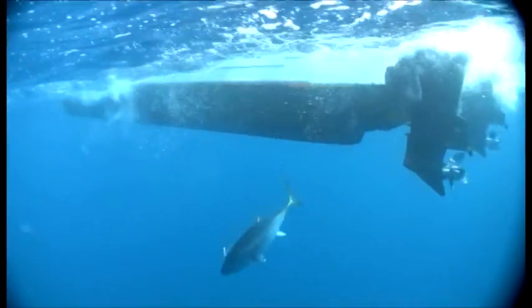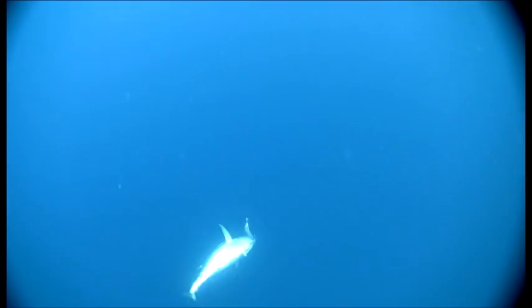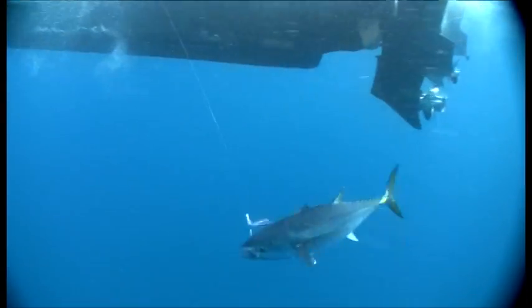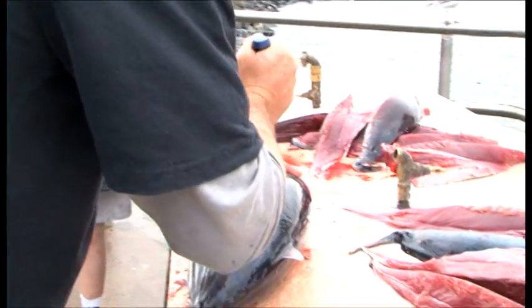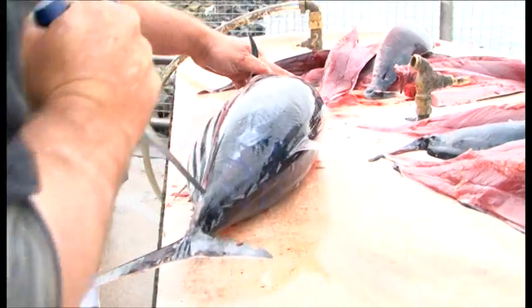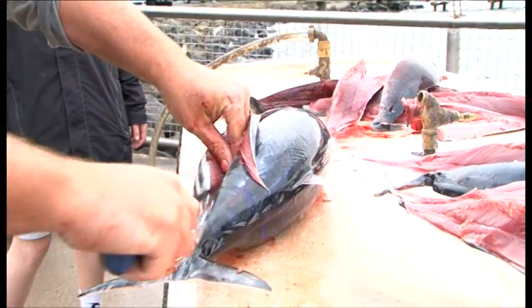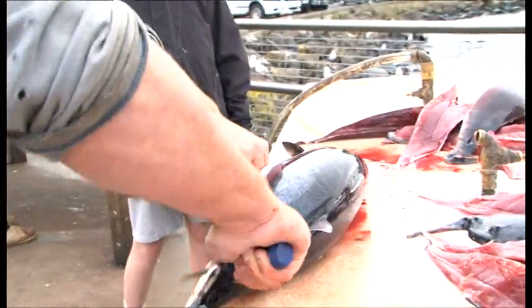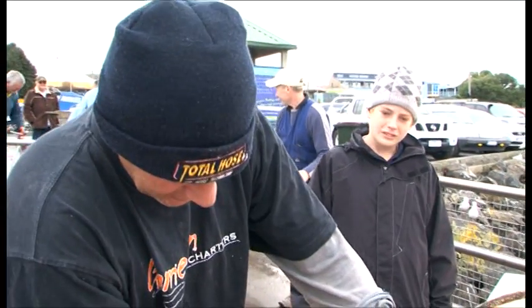The southern bluefin tuna that Dodgy's catching are part of a massive fish stock that ranges throughout the oceans of the southern hemisphere. It's known as a high seas straddling fish stock. This means the southern bluefin tuna stock crosses management boundaries and is managed jointly between nations.